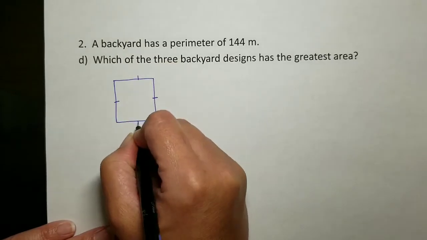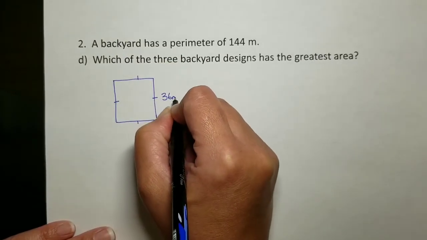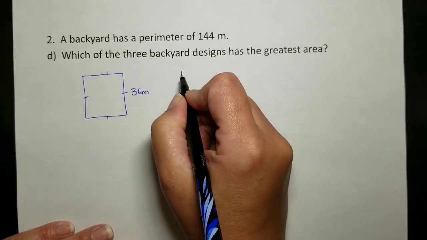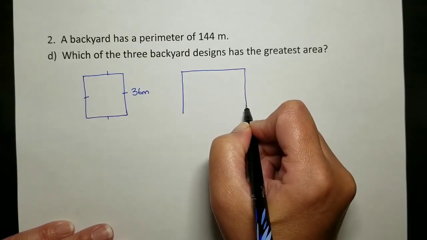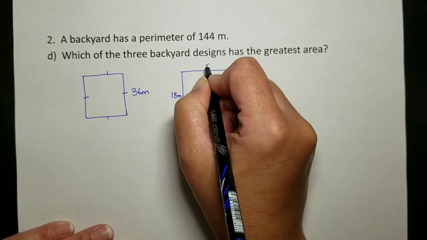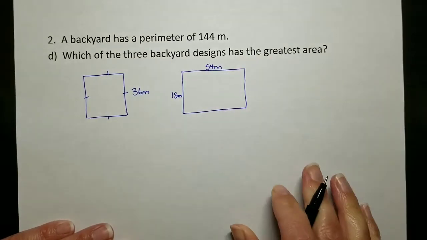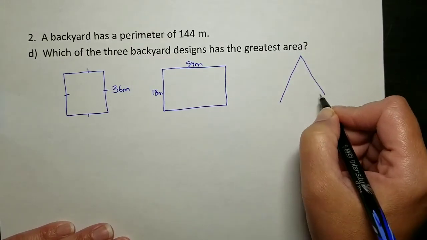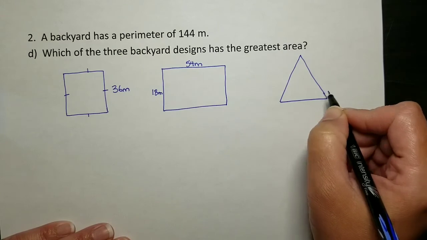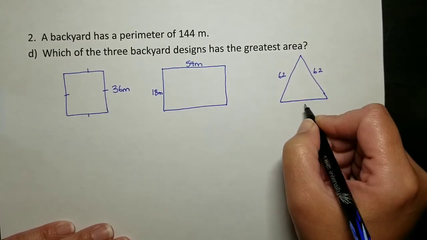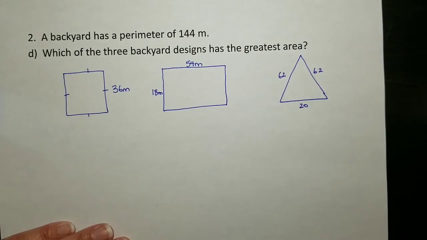We had a square which had 36 meter sides. Then we had a rectangle, which was 18 meters by 54 meters. Then we had a triangle, which is, goodness, not to scale here. We had 62, 62, and 20.